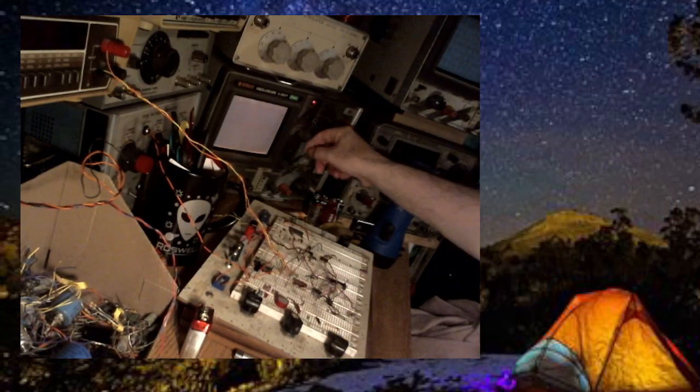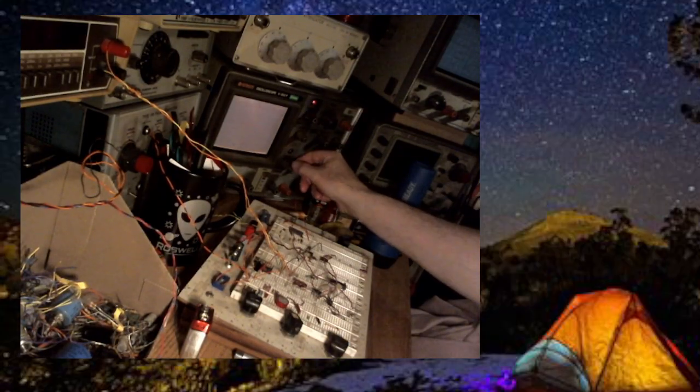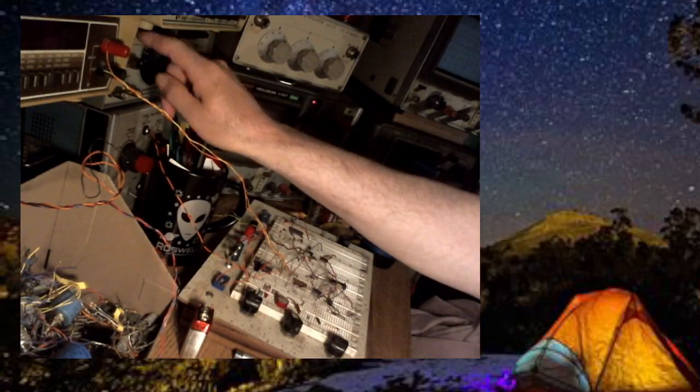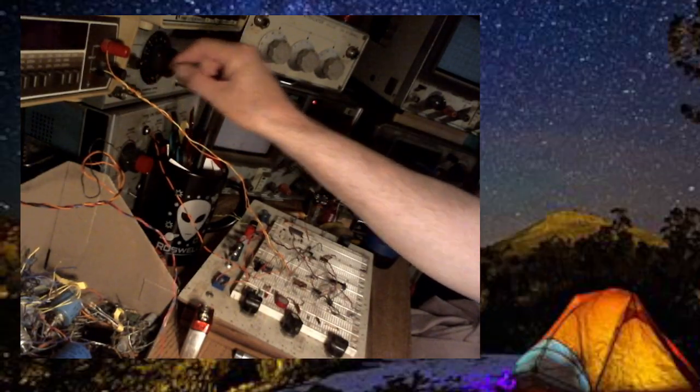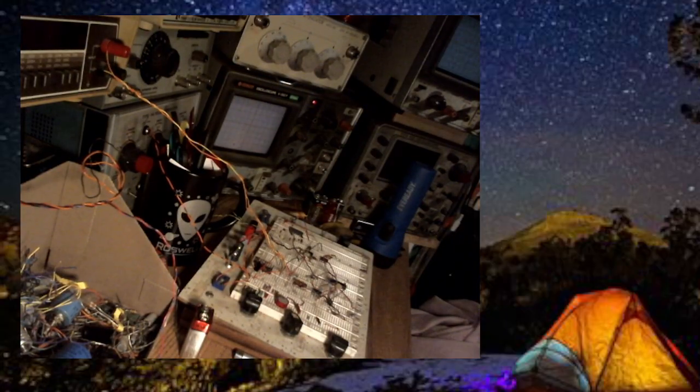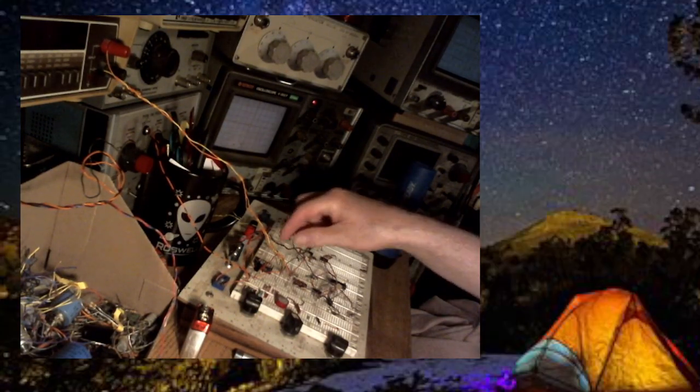We're gonna warm up the scope anyway, and we're gonna warm up this oscillator. As far as that digital voltmeter, it will read volts, but I don't know if I want to use it though.